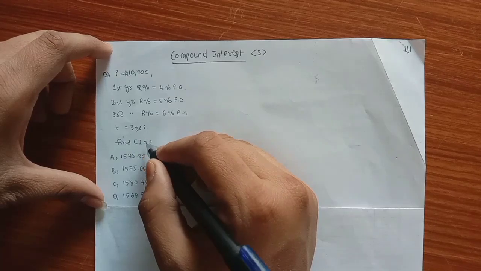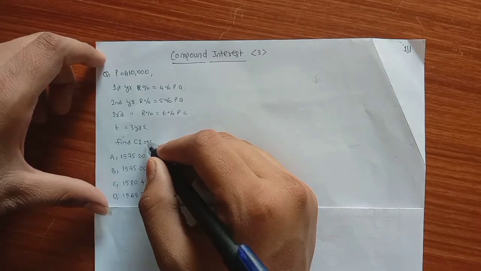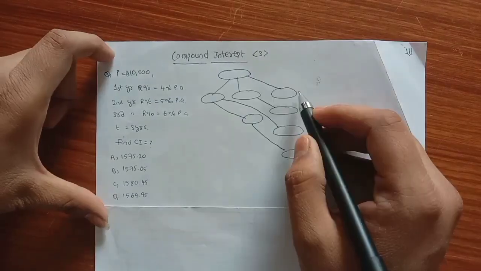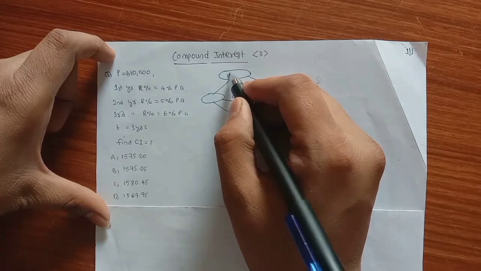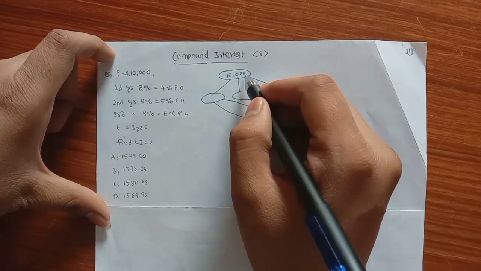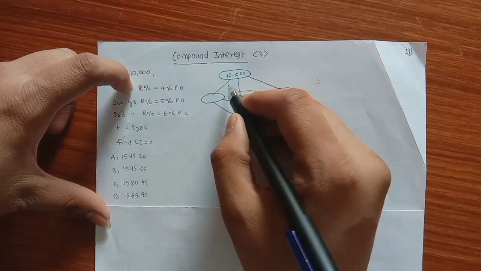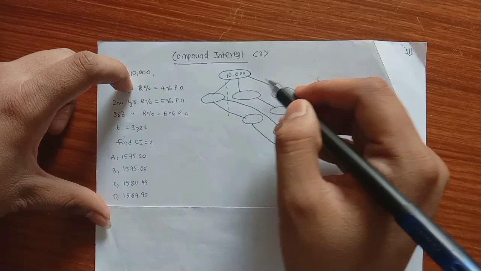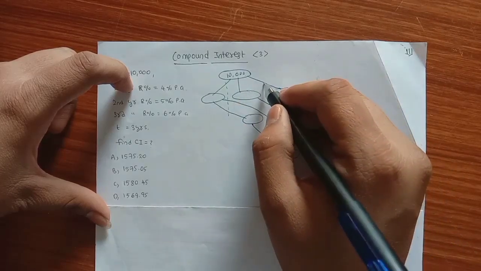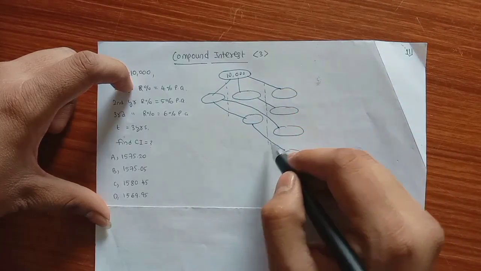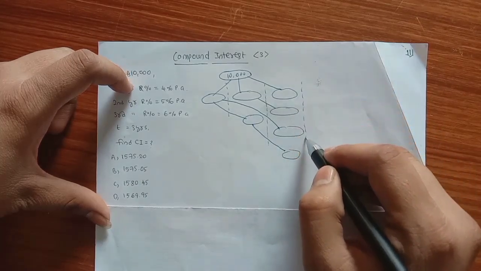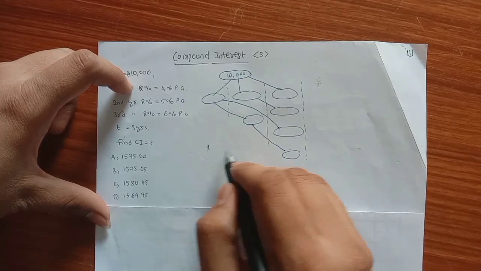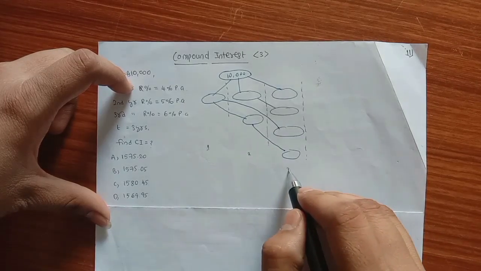So for 3 years of compound interest, I have given a trick in the previous video. We need to use this type of circles. So here we need to mention the principal amount, which is 10,000. Up to here, this column of circles belongs to the first year, up to here it belongs to the second year, and up to here it is the third year. So this is the column for first year, this is second year, and this is third year.